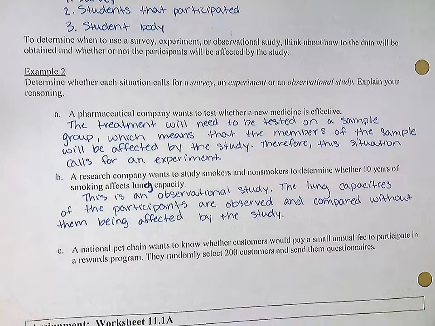So they're not affected by the study. You're just observing two different sets of people and taking that data.